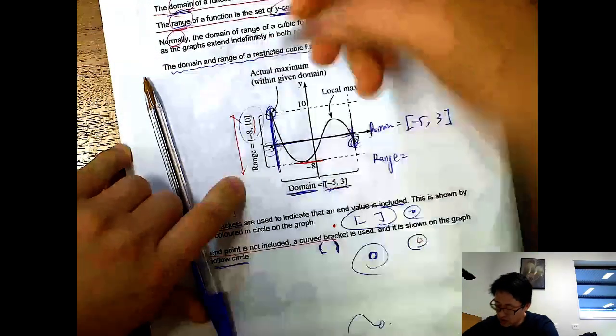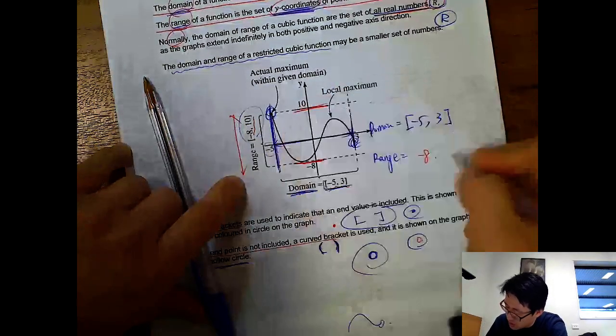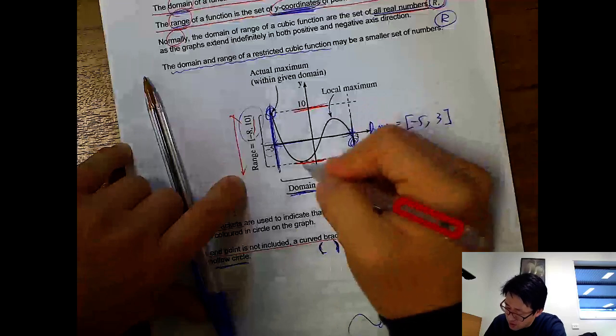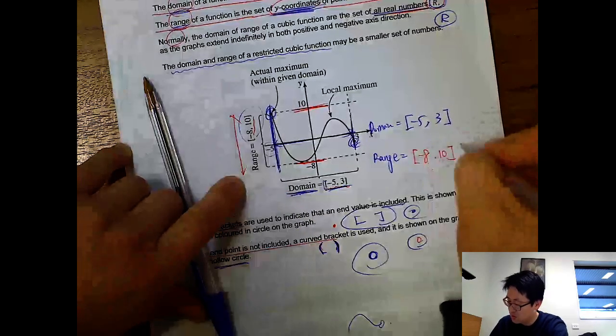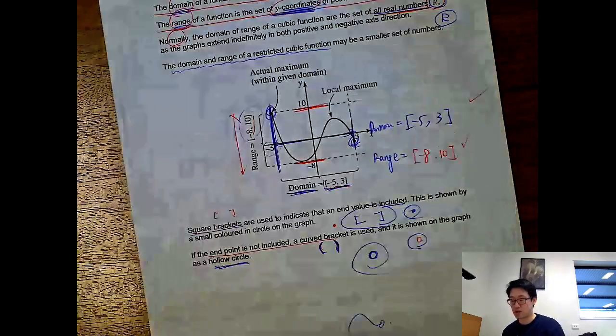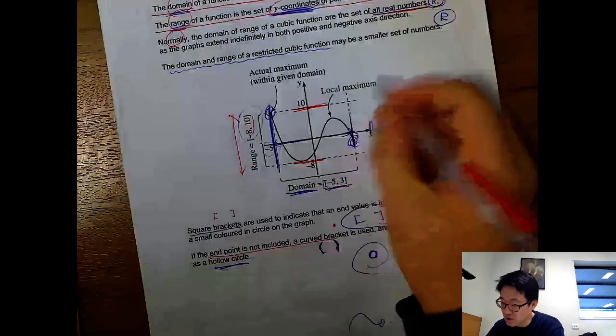The lowest number I can get is minus 8. The highest value I can get is 10. And they both are included. Done. You understand? Yeah.